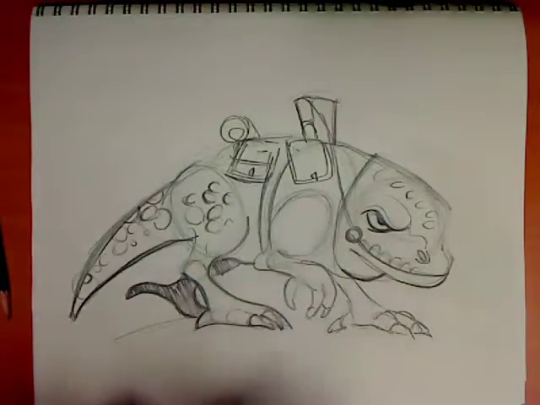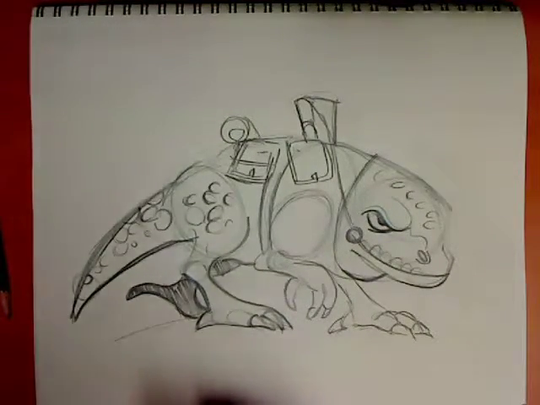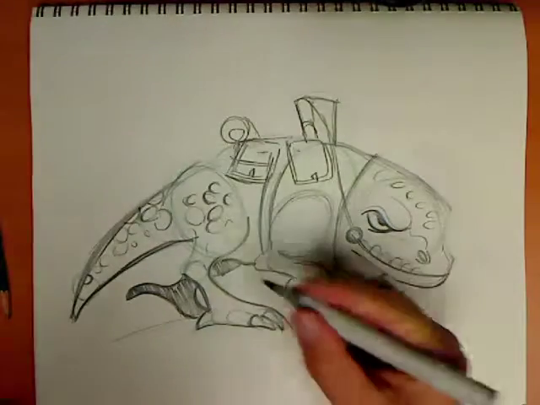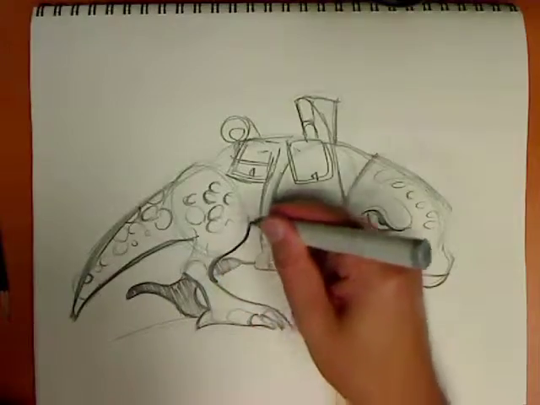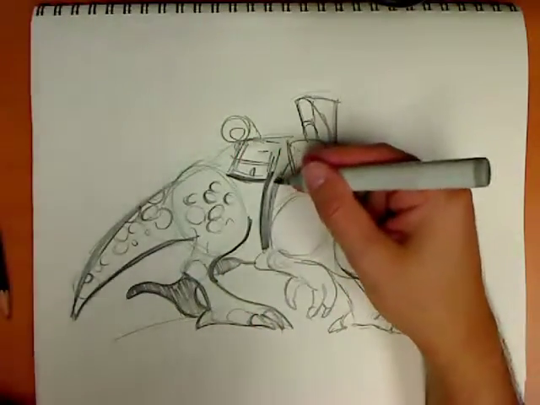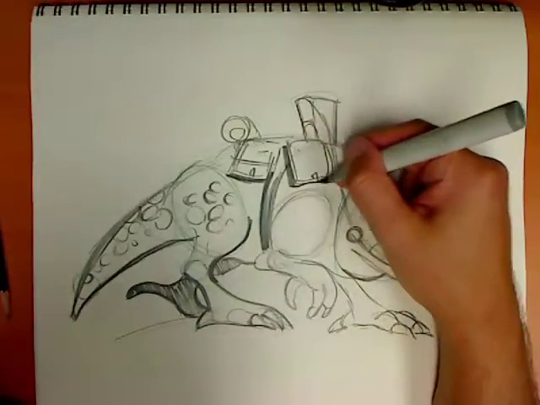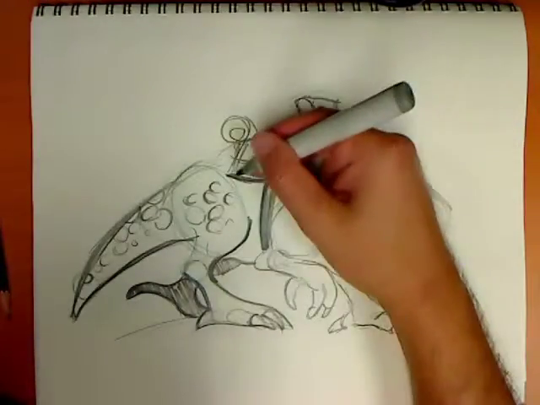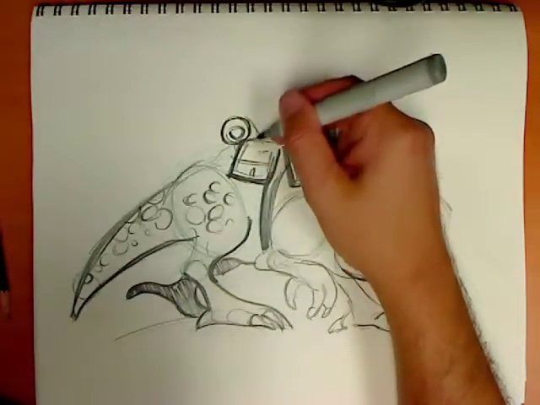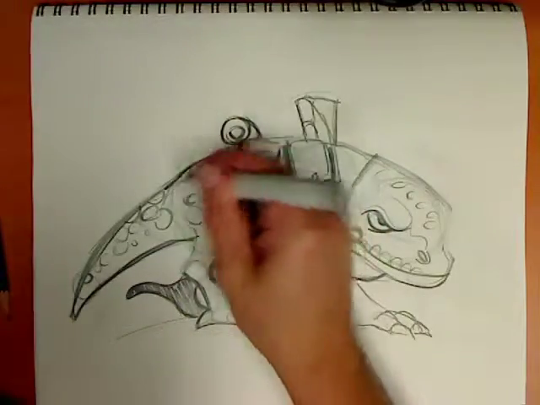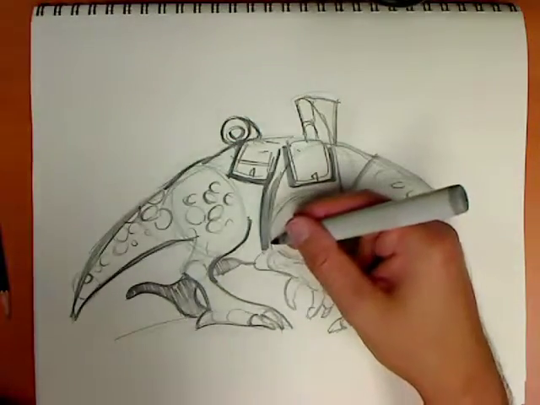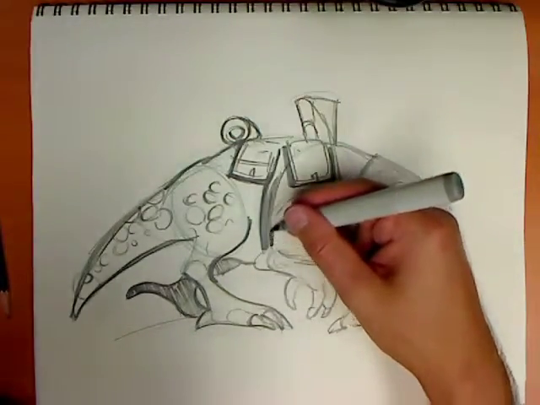This is actually running out of ink, so I'll switch to just a slightly darker one. Kind of keeps the same tone as the pencil, but just darkens it up a little bit, which I think is nice.